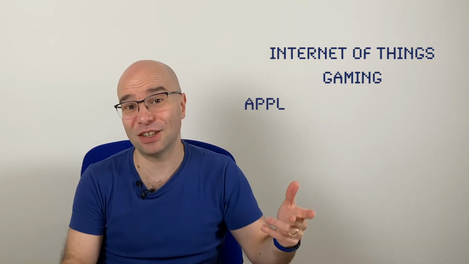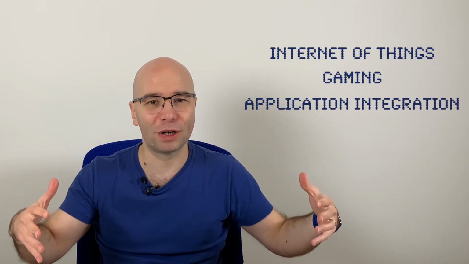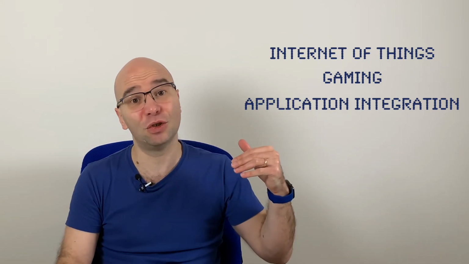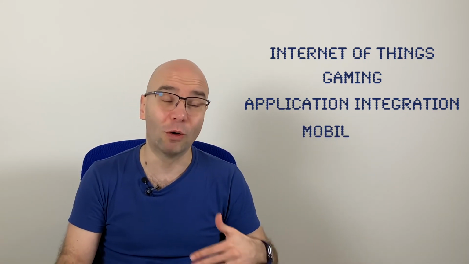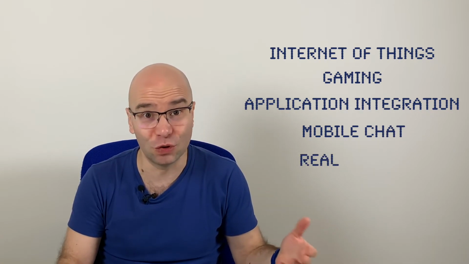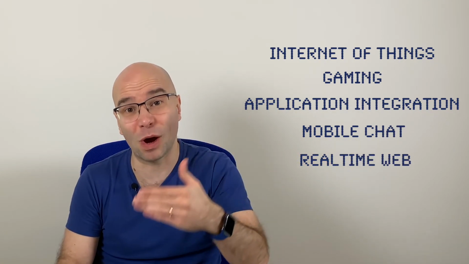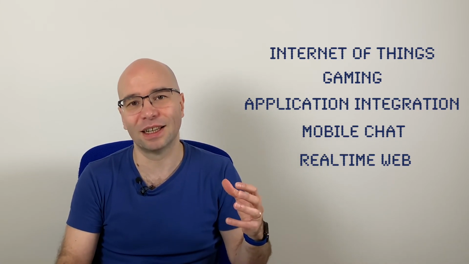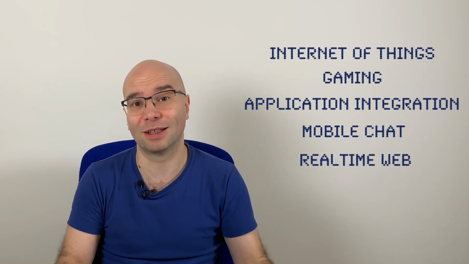So in gaming, it's used in application integration. You can build corporate applications and let them communicate through the MQTT protocol. It's used to power mobile chat, or it's used to power the real-time web. You have MQTT over WebSocket, for example, and you can connect and control devices through your web browser.